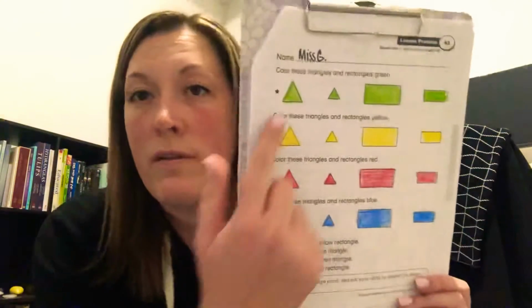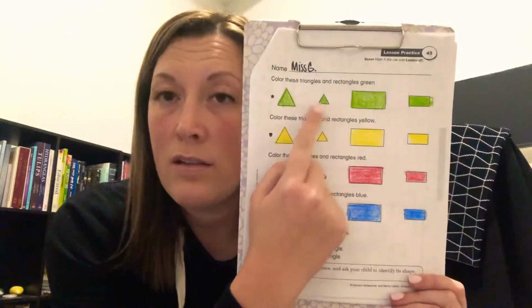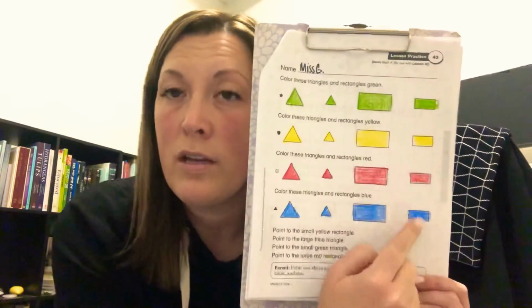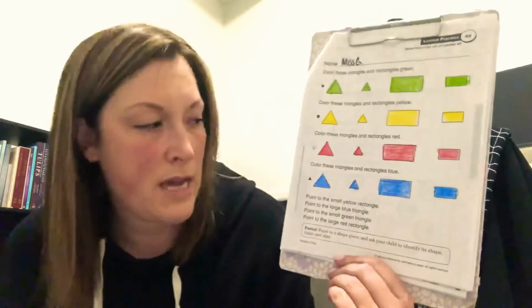So now we have a matrix that's sorted by size and by shape and by color. Okay, so we have all of the shapes together in the lines. We have the big triangles and the little triangles. We have the sizes, little, big, little, and we have the colors, blue, red, yellow, green. Go ahead and push pause if you need to keep coloring. Then I'm going to ask you some questions, okay? Go ahead and push play.